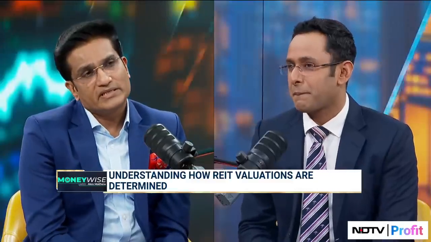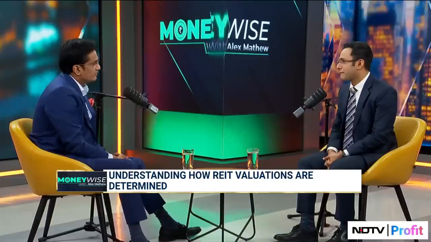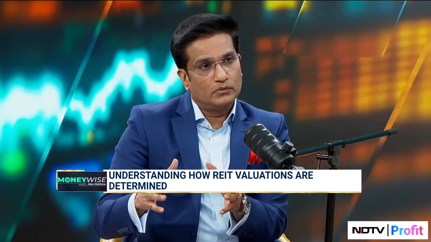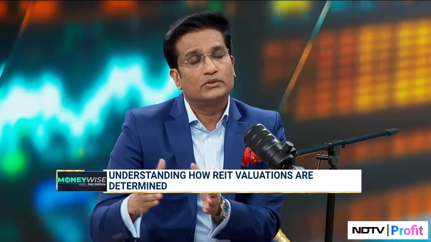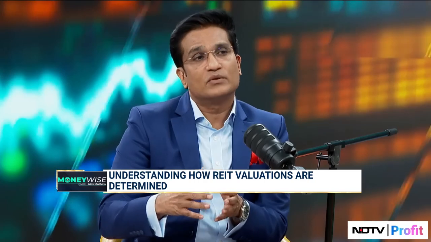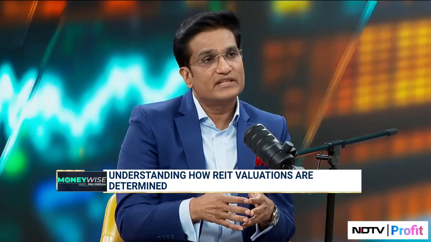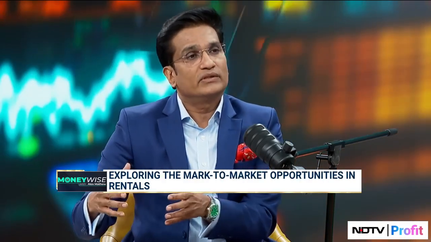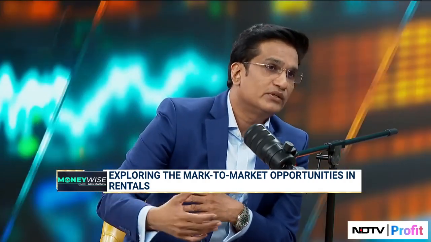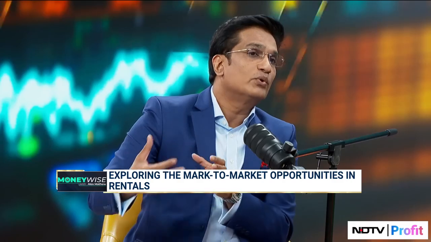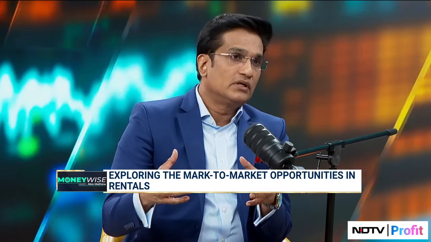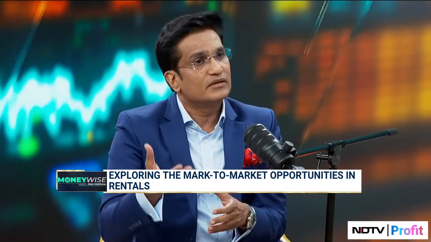Typically, a REIT is valued based on two or three different principles. A professional valuer values it, and as per SEBI, we are supposed to value it twice a year. He looks at a fair market value by discounting future cash flows, which is called the GAV, the gross asset value. From that, you deduct debt and security deposit, and that is what you arrive at as your NAV. NAV is supposed to be the true reflection of value.